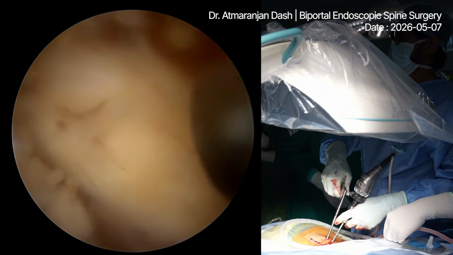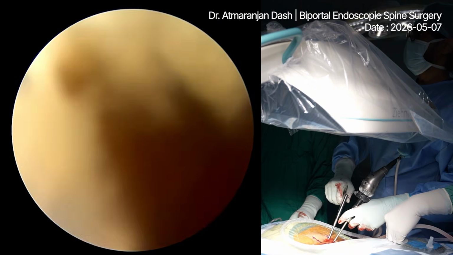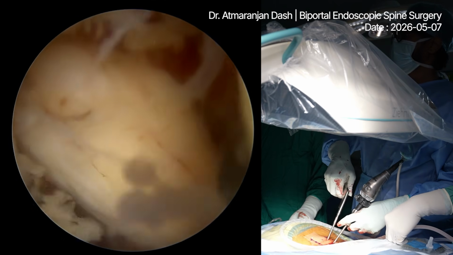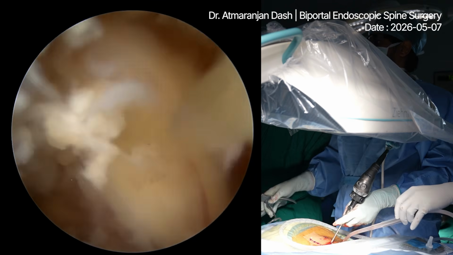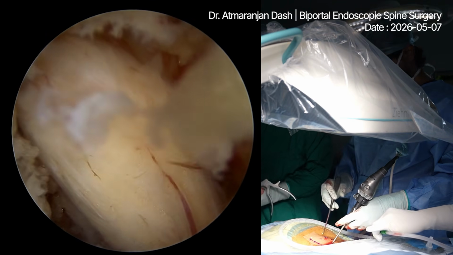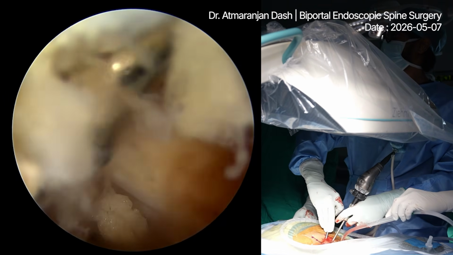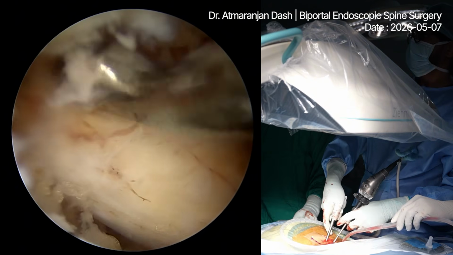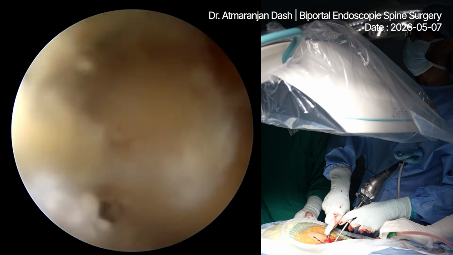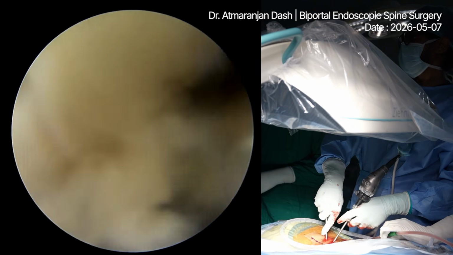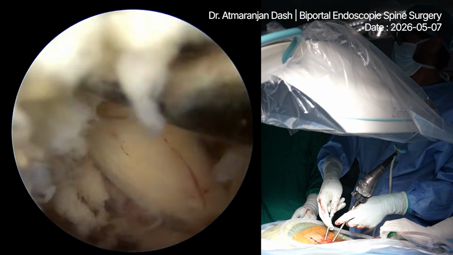On CT, you always should look for any spur. Pedicle has spur. Okay. Curette it, please. Saline. So I am making the foramen wider, which is known as foraminoplasty. So foraminoplasty will give some adequate space to the nerve.